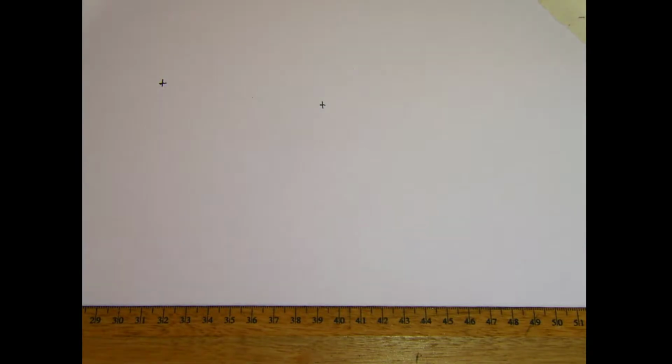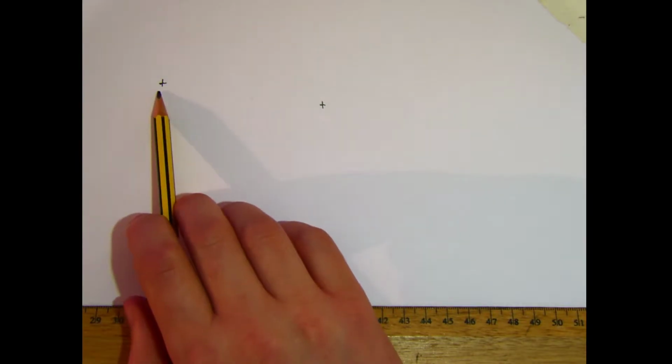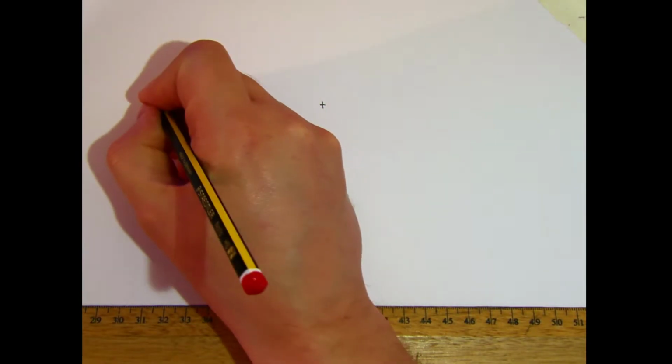In this video we're going to look at drawing a tangent, a straight line tangent to a circle from a point outside the circle. So if we just have a look at our page, in this I have a point. This is going to be my point P outside of the circle.